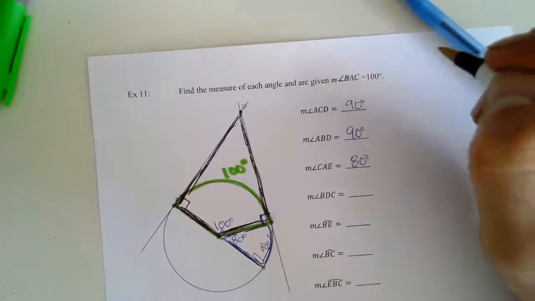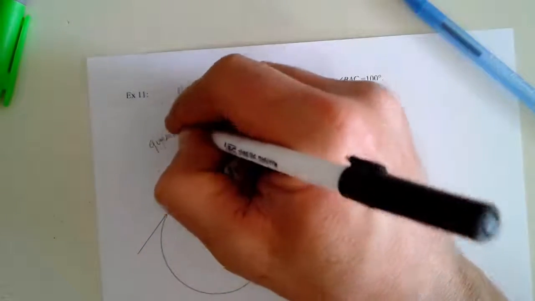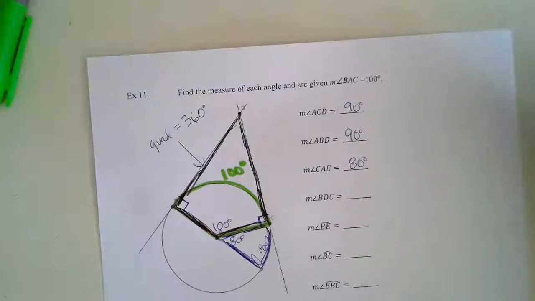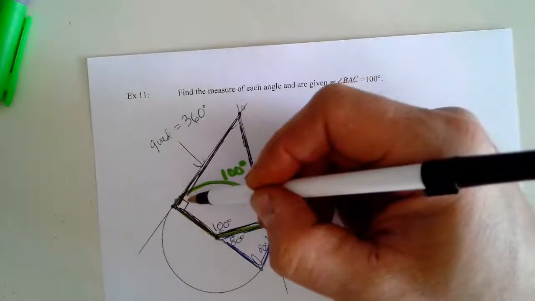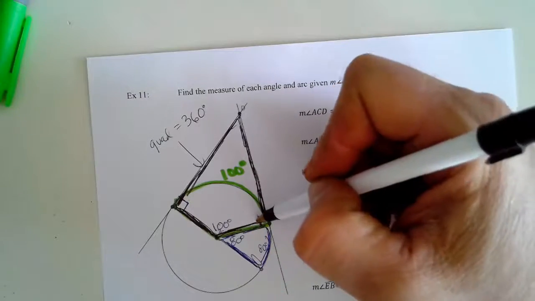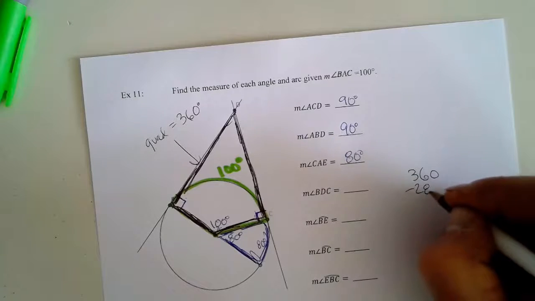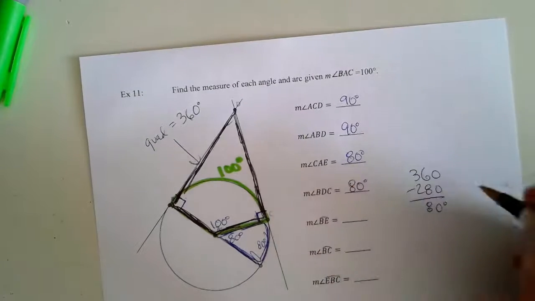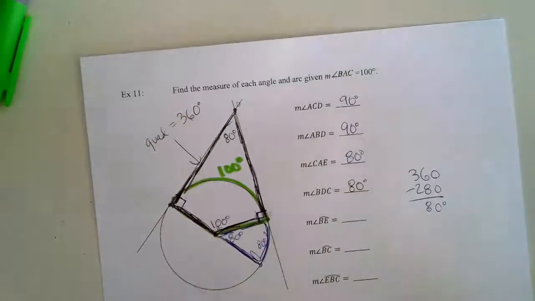So I know that this quad has an interior angle sum of 360 from what we did in the first half of the year. That's 100, that's 90, that's 90. Add all that up, I get 100 plus 90 is 190 plus another 90 is 280. If I do 360 minus the 280 I already have, that means the last angle has to be 80 degrees. So this angle up here is 80 degrees. That didn't even involve circles. Because we have these angles from the past, we're going to use that.